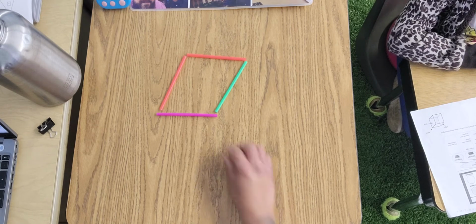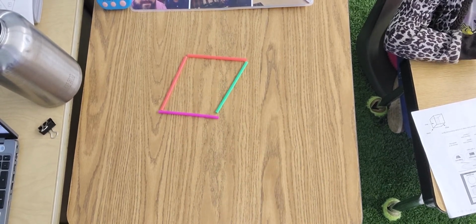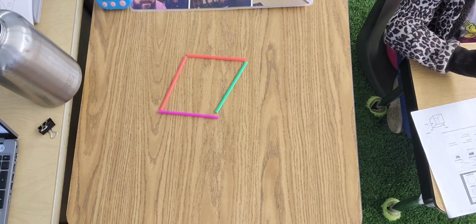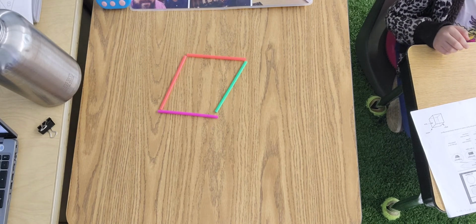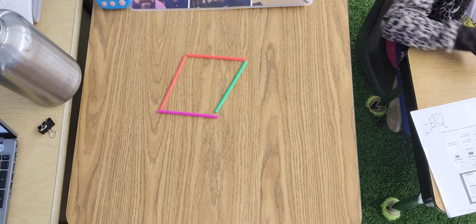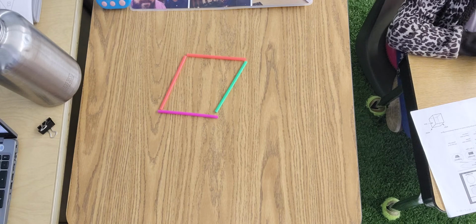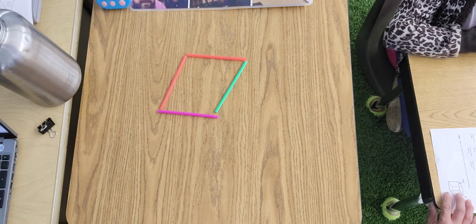Now, is the rhombus a polygon? Yes. Is the rhombus a parallelogram? What does parallelogram mean?